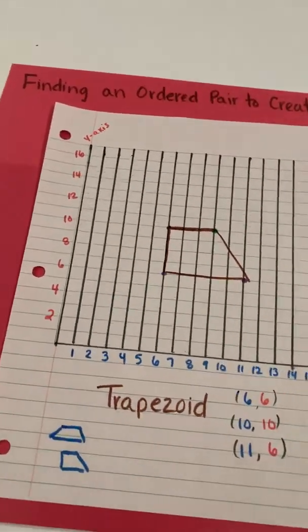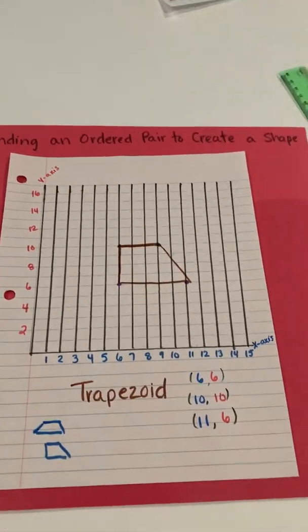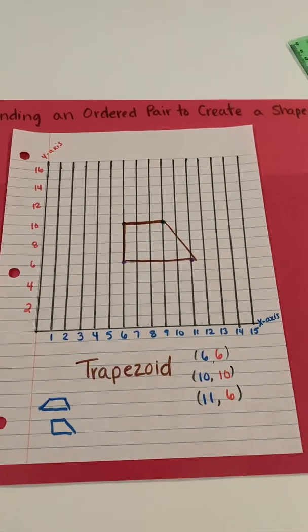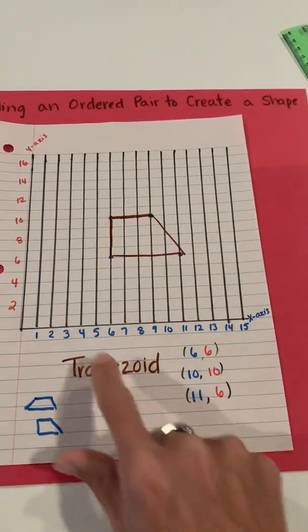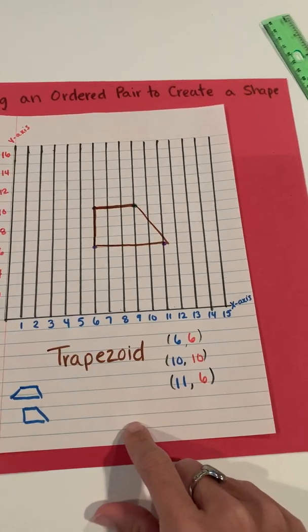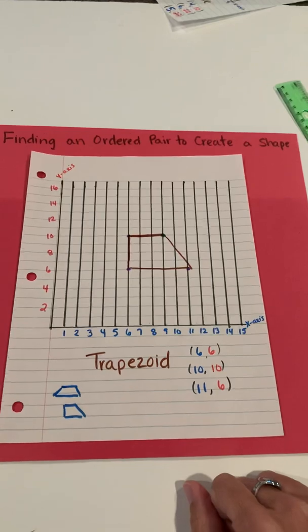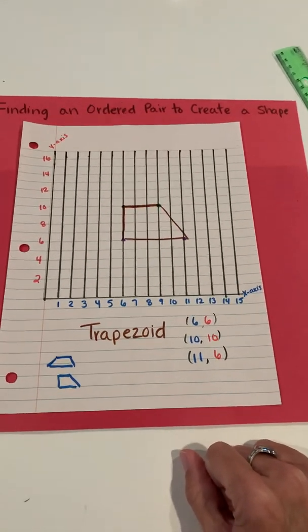All right, so now you're going to get to try some of these on your own. Remember, you're kind of combining 2 things that you've learned. You've learned how to graph ordered pairs and create ordered pairs, how to write them, and you've learned about shapes, triangles, and quadrilaterals earlier in the year. So you're going to kind of merge those 2 skills together to find ordered pairs to create shapes. Good luck.